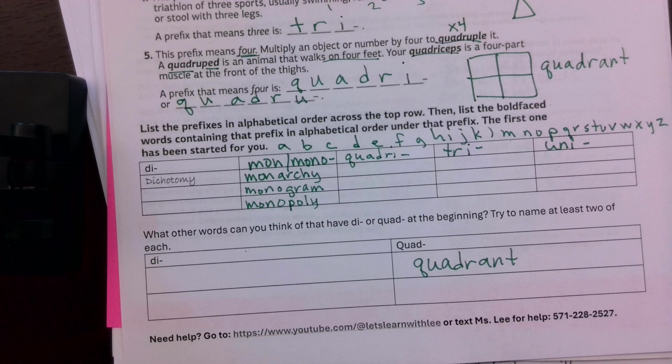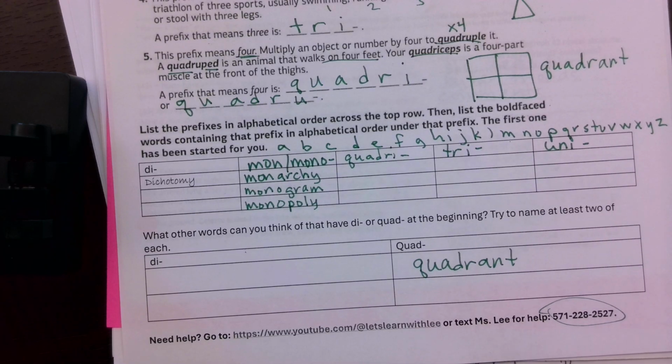And then if you are struggling to think of other words that start with di or quad, you can go ahead and go online and look for some, right? And see what other words might come up for you that you could use there. So you can use help. Remember, you can always reach out to me too if you need help. But that's all for today.